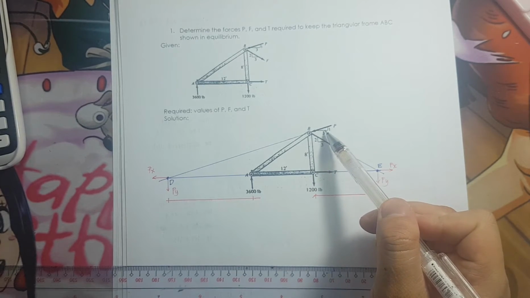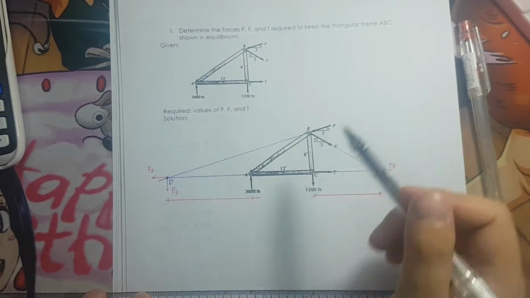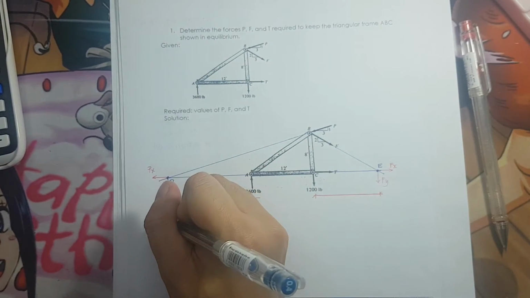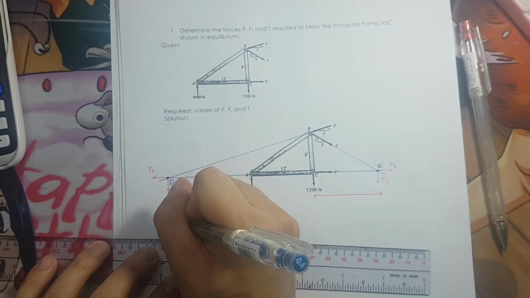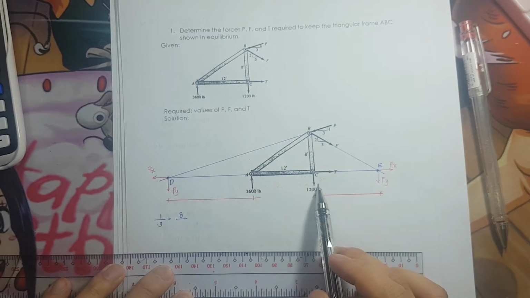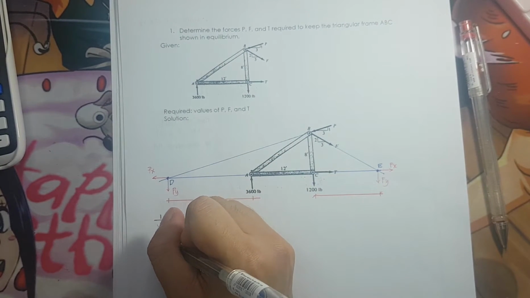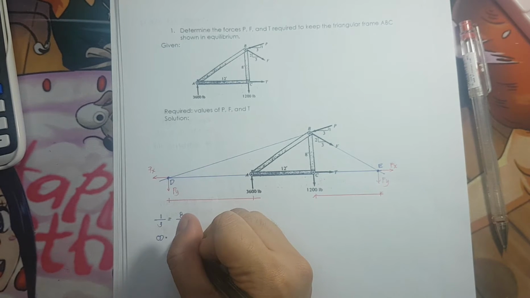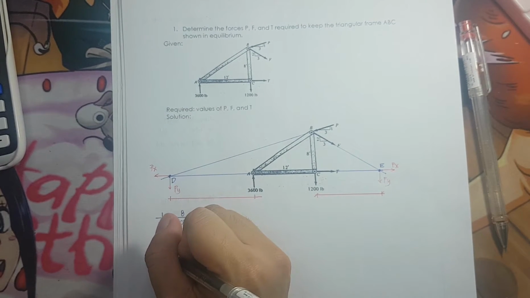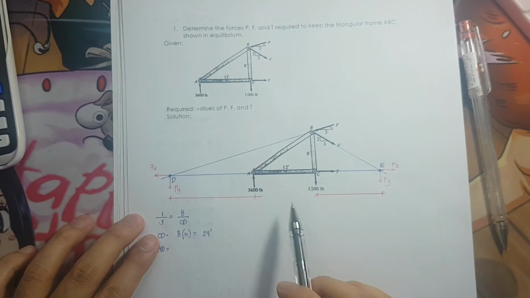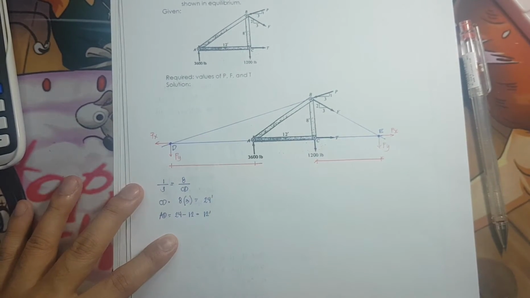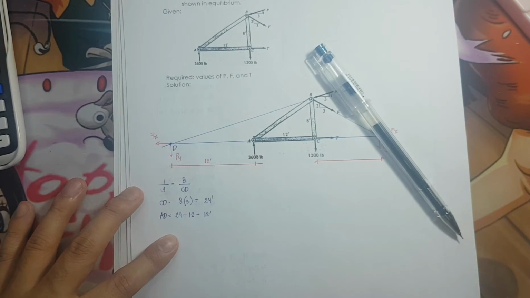Using the slope, from point C to point D, we have the slope 3:1, 1 for the vertical, 3 for the horizontal, is equivalent to the vertical here of 8 feet over the distance CD. Therefore, cross multiplying, CD is equivalent to 8 times 3, and that is 24 feet. Then distance AD is equivalent to CD, 24 minus 12, and that is equivalent to 12 feet. So the distance here is 12 feet.